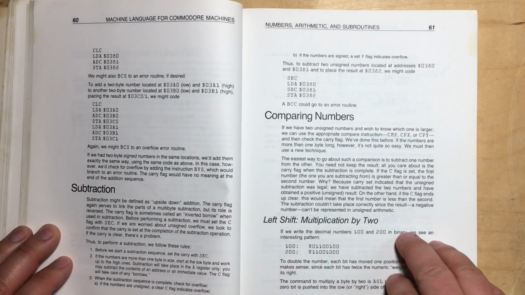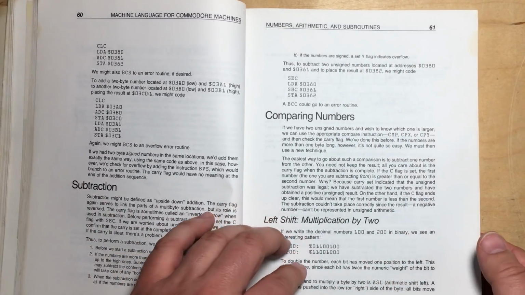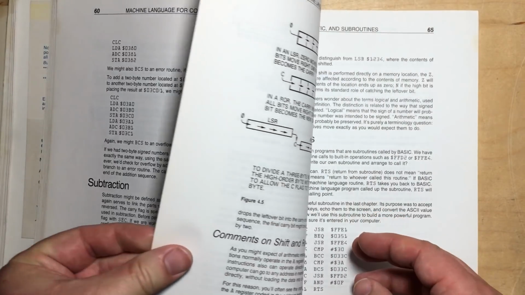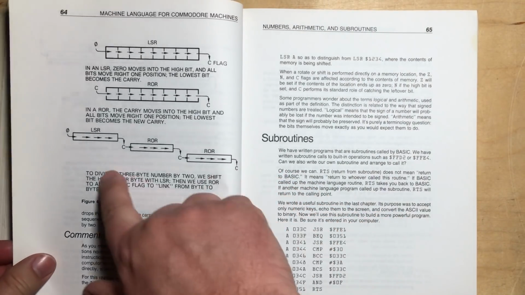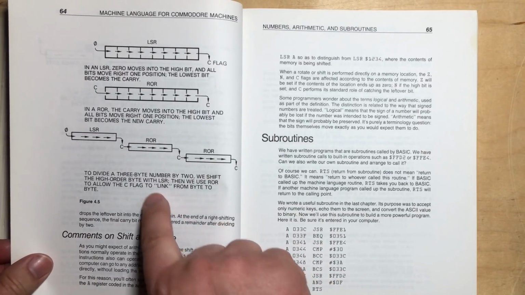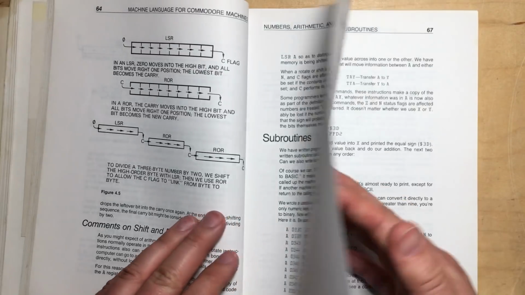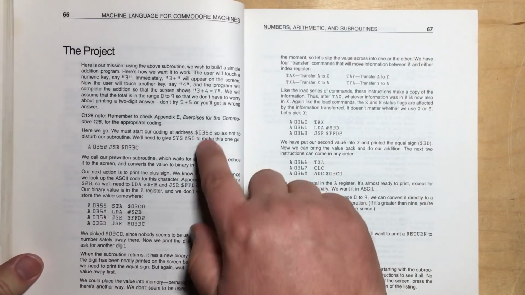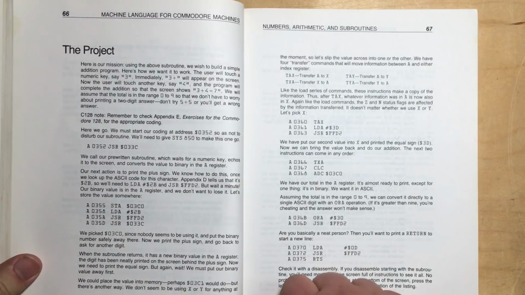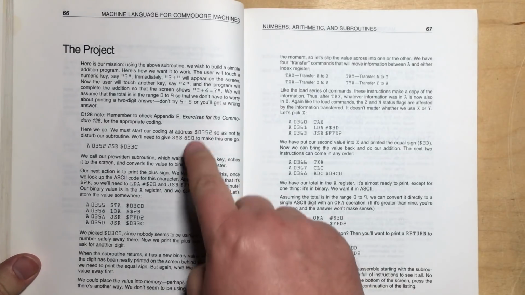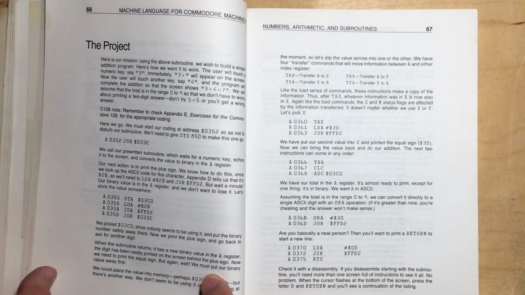Instructions about subtracting, comparing numbers, multiplying by 2 with the shift, and using rotate and shift to do large numbers like 3-byte numbers, calling subroutines. And then he shows how to build a simple calculator here, very simple, but still a very useful exercise.